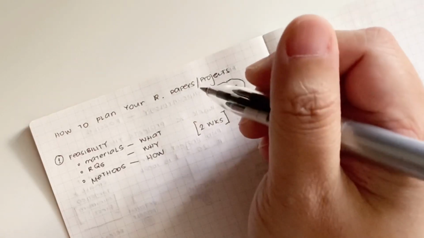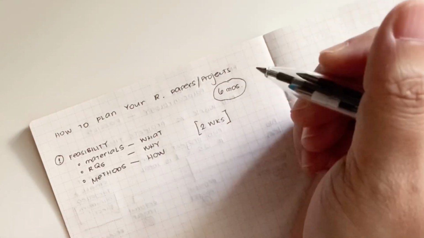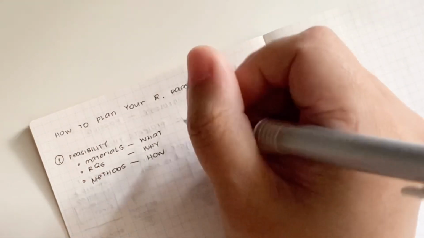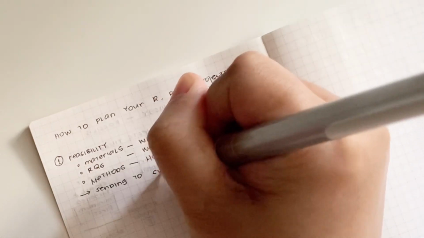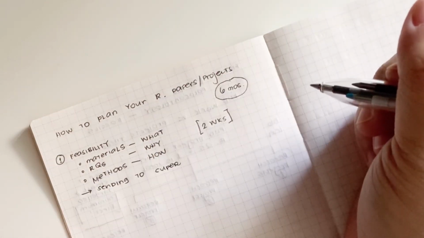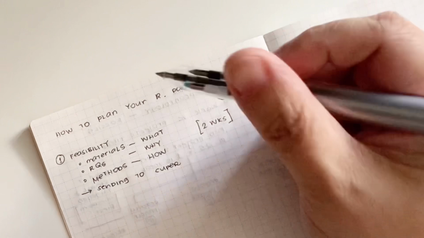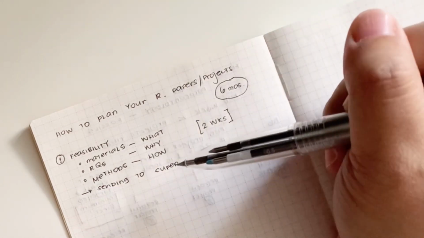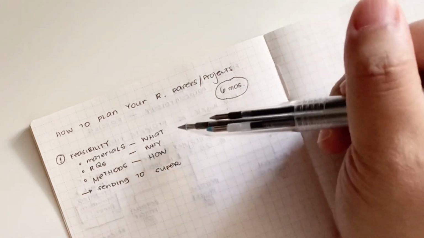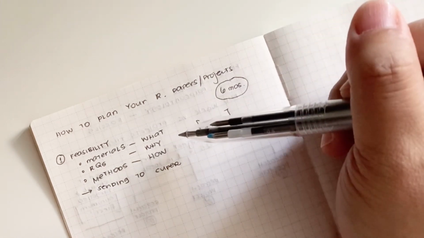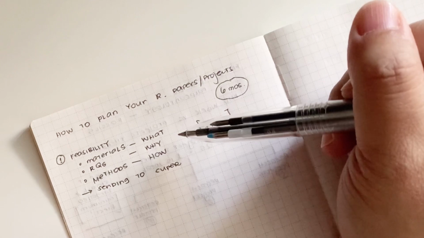So that takes 2 weeks, and you will write this down because you will also be sending it to your supervisors. Your panel will tell you if your project is good to go. So you need to convince them that this project is feasible. I know that it can be done.